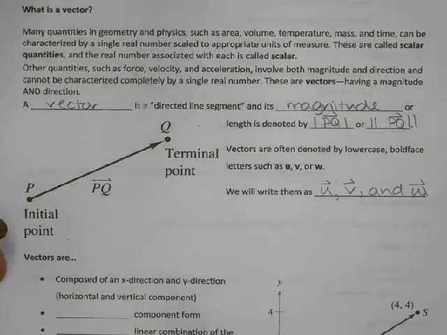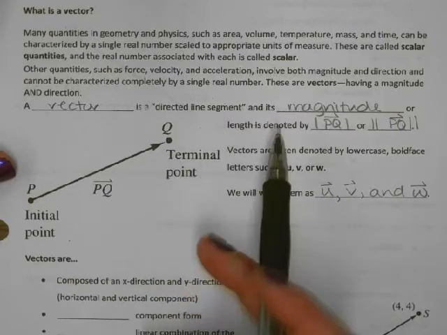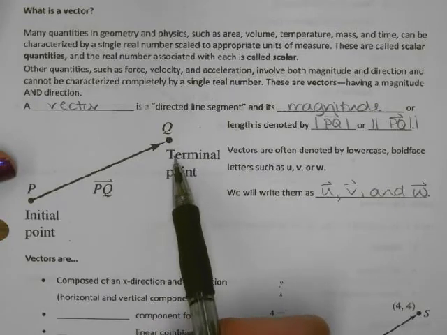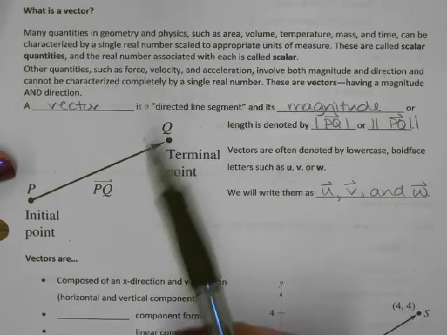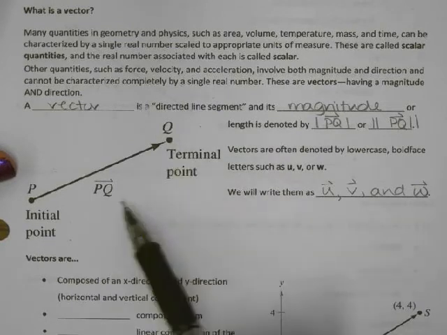So you have 2 points in a vector because vectors are line segments, so they stop, they don't go on forever. The arrow tells you the direction that the vector is going. It doesn't tell you that it continues. So the initial point is P, the terminal point is Q, and this vector goes from P to Q.